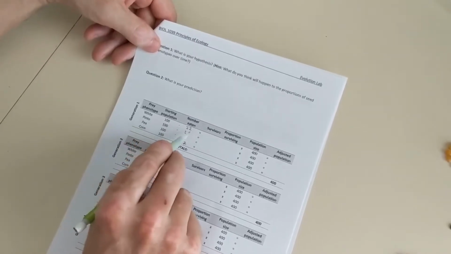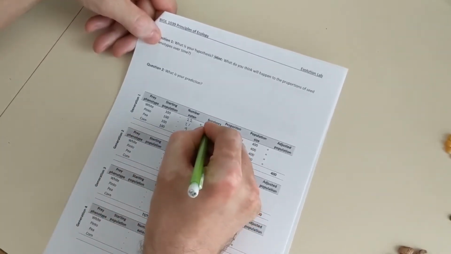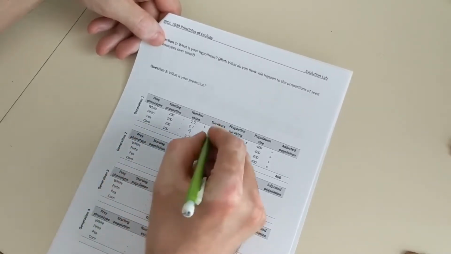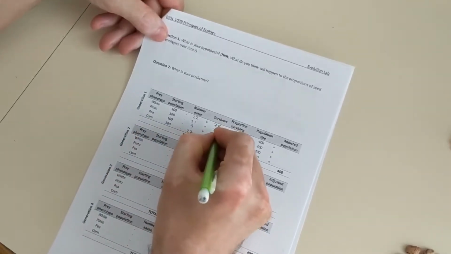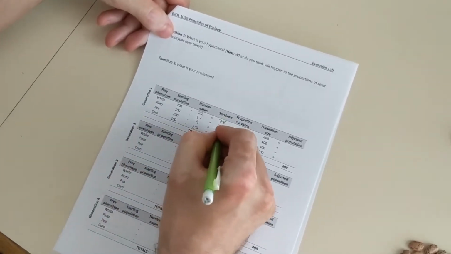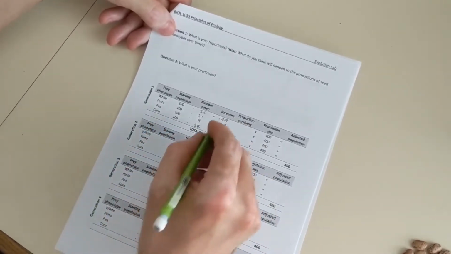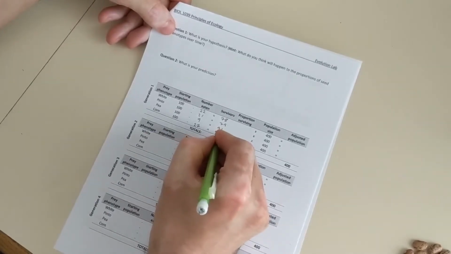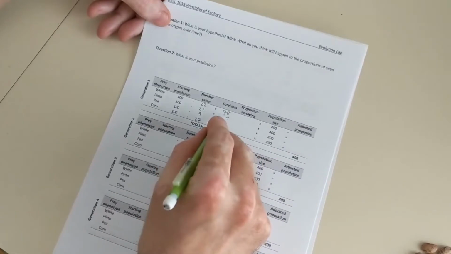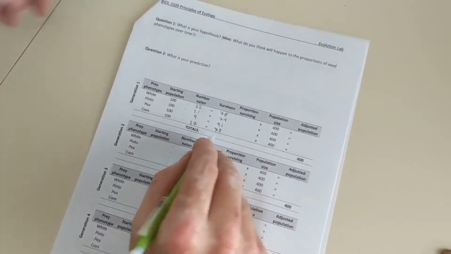So 100 minus 22 equals 78. 100 minus 21 equals 79. 100 minus 9 is 91. 100 minus 27 is 73. Now before you go any further, you need to sum this column.